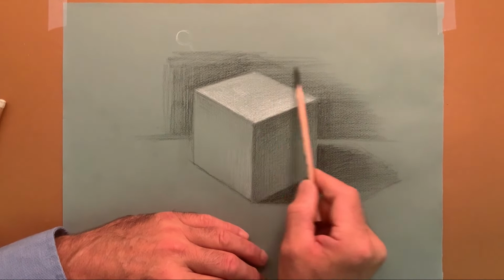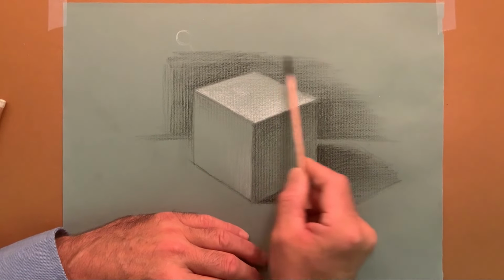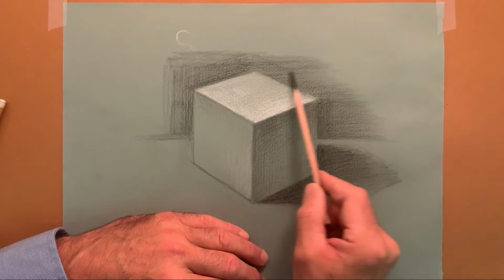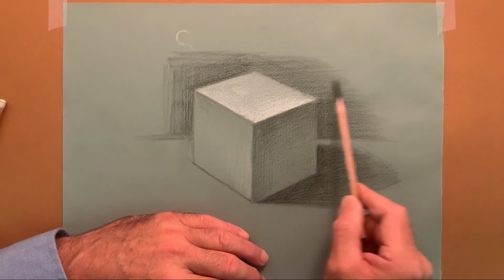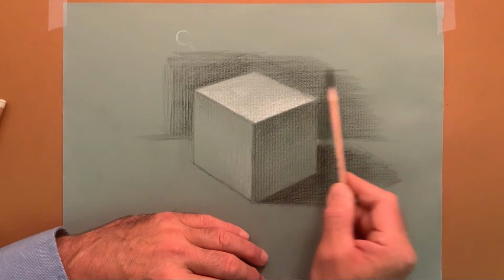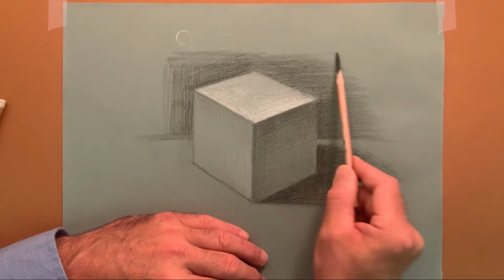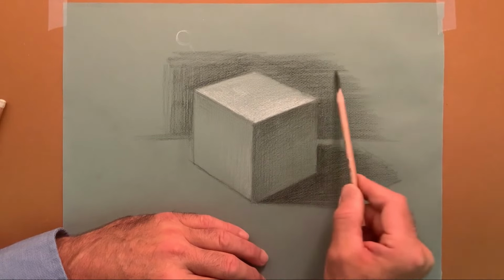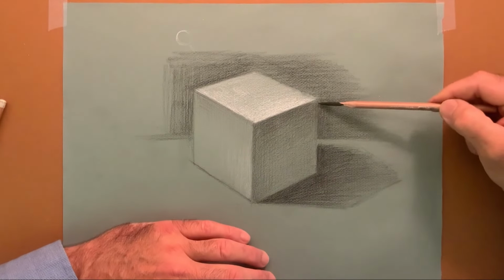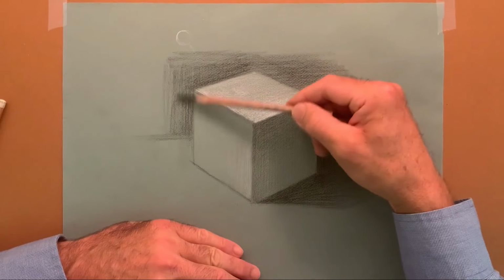Like Morandi, Giorgio Morandi, when he was rearranging those quite a few bottles, but the same bottles rearranged in a different composition would make a different painting, right? So we are rearranging the light here, right? See how interesting it could be, right?